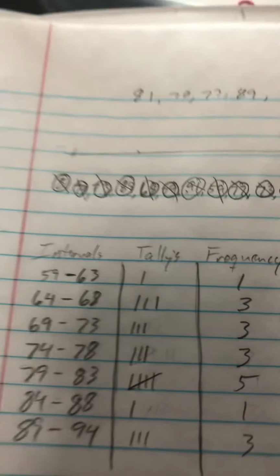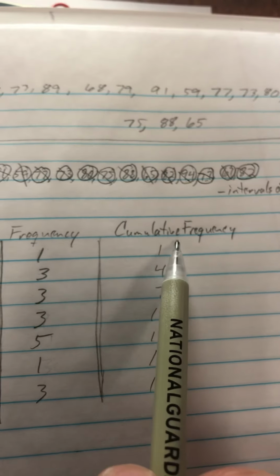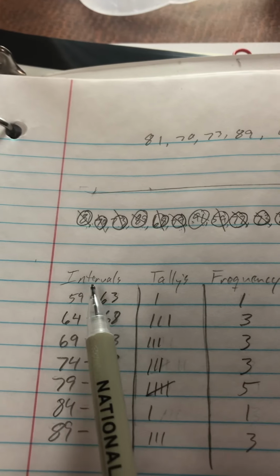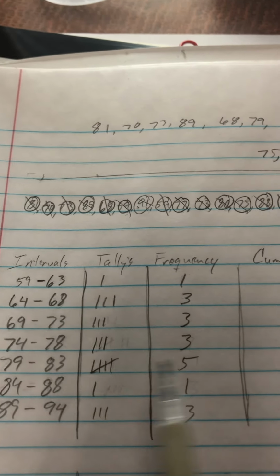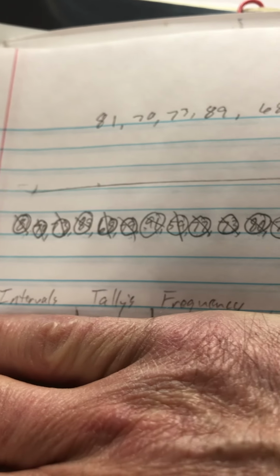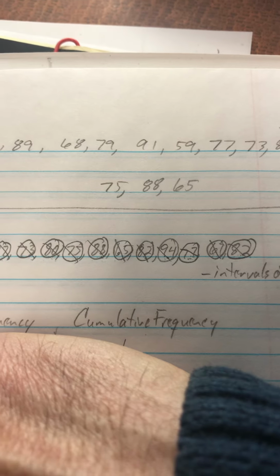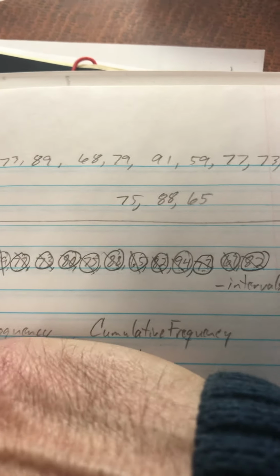But anyways, the first step, remember, is to create your chart. And you could pause this as needed. You're just going to make this chart. Don't worry about filling in all this stuff. So just write intervals, tallies, frequency, and cumulative frequency. Okay, so make a table, okay?